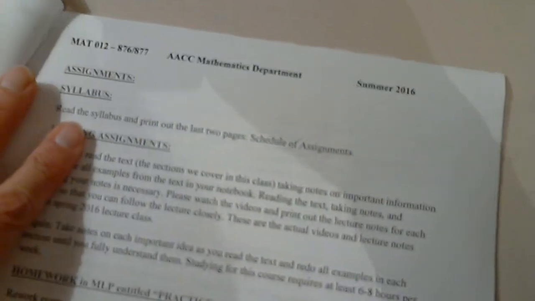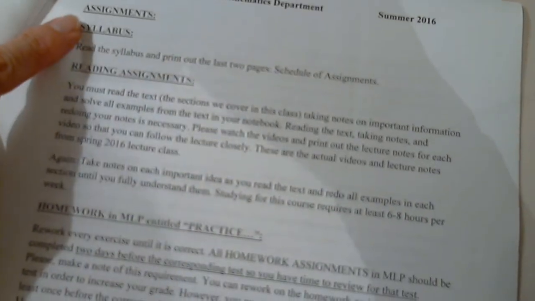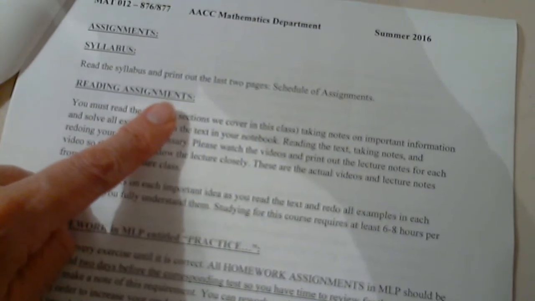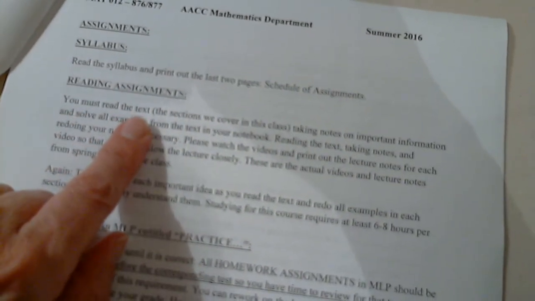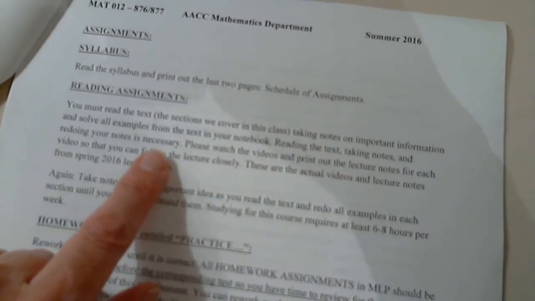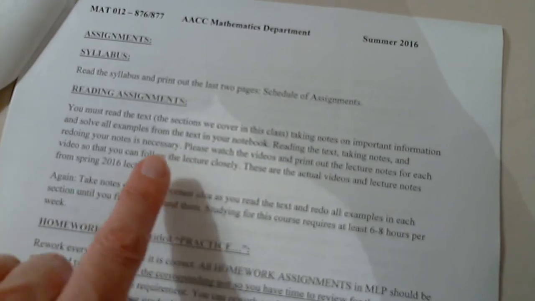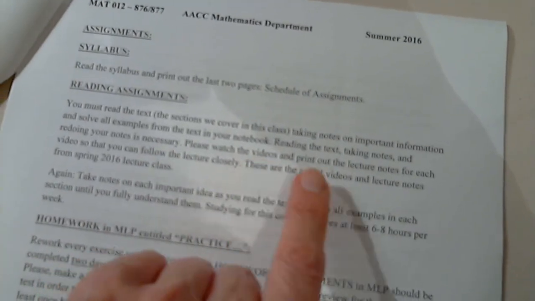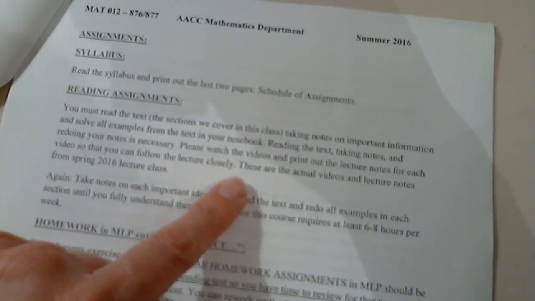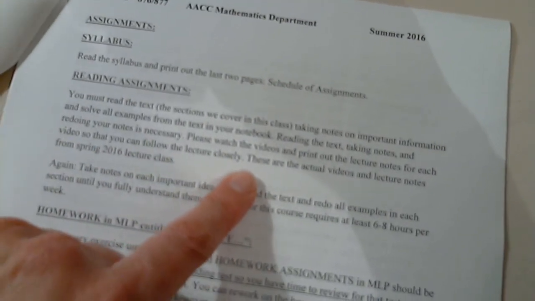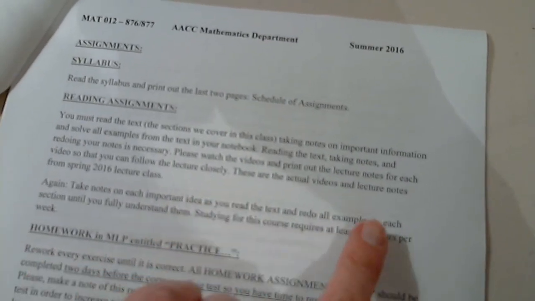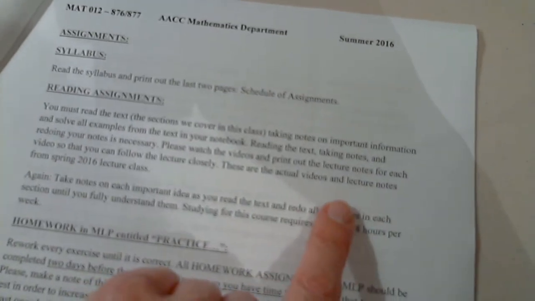Page 4 of the syllabus. Assignments. First of all, you have to read the syllabus. Number 2, you have to read the text. You must read the text. You must take notes. You have to redo your notes. That is absolutely necessary. You have to watch the videos and print out the lecture notes for each video so that you can follow the lecture closely. There is a video lecture, as I showed you in Canvas, and you have lecture notes that go with the videos.